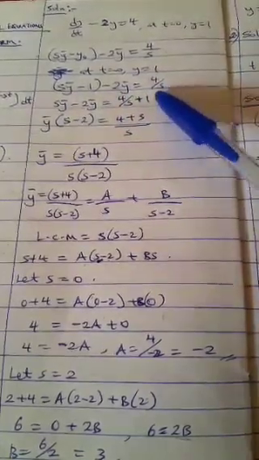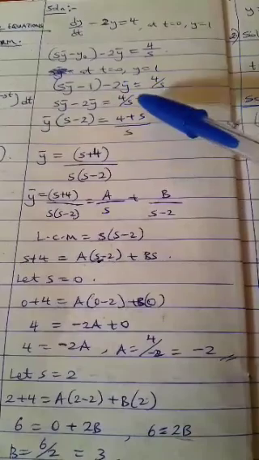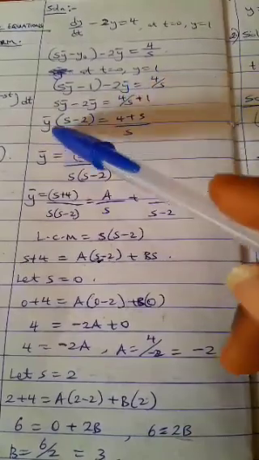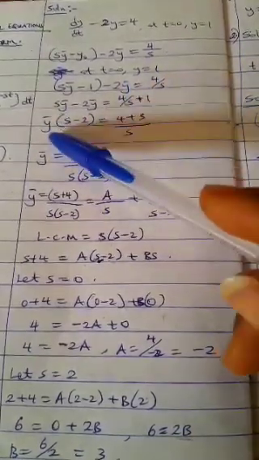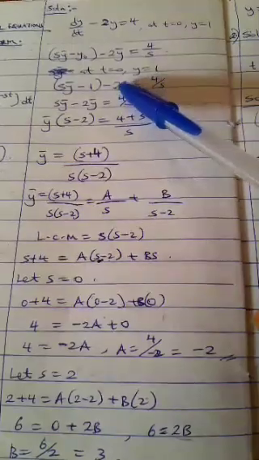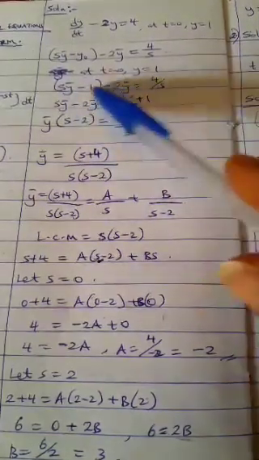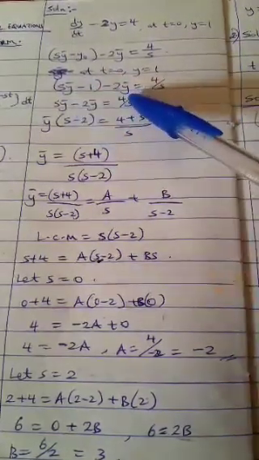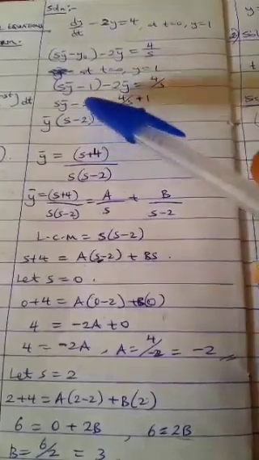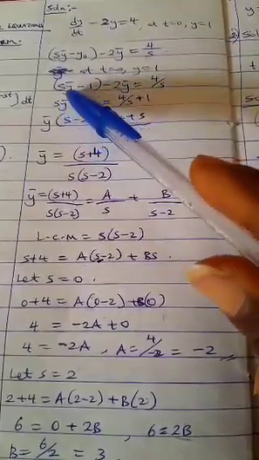The next thing we are trying to do is to make y bar the subject of the formula, by any way you can. So we now collect the like terms.